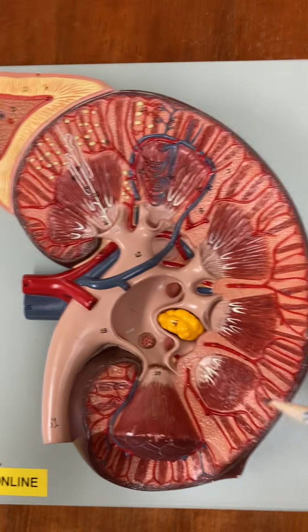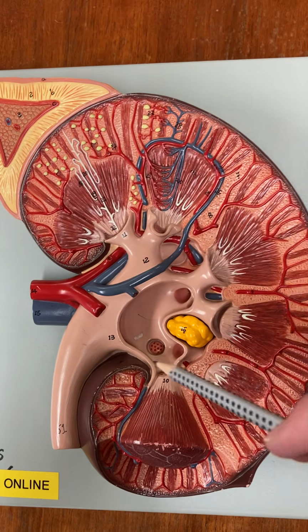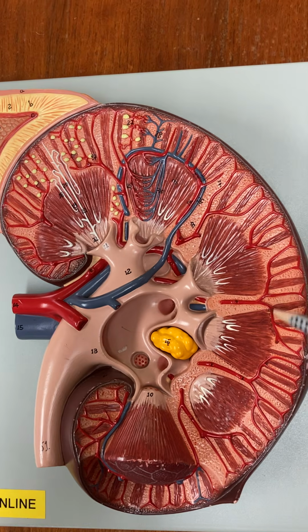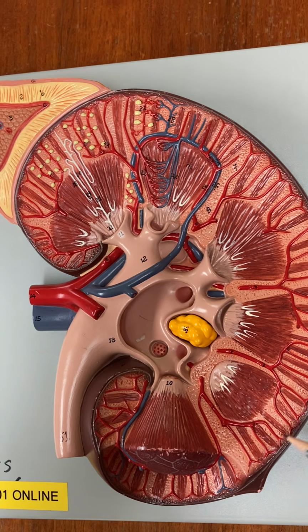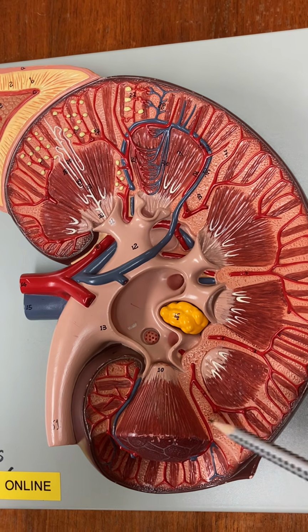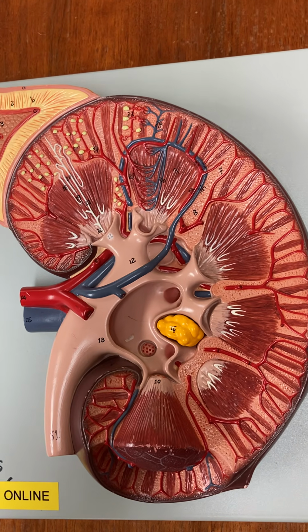So once again, summary: renal medulla is all of the renal pyramids. The renal cortex is the outer layer, but also the renal columns are a part of the renal cortex.